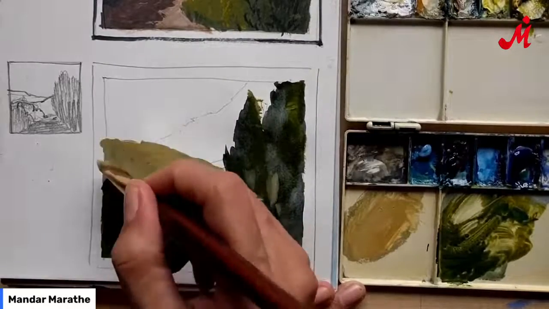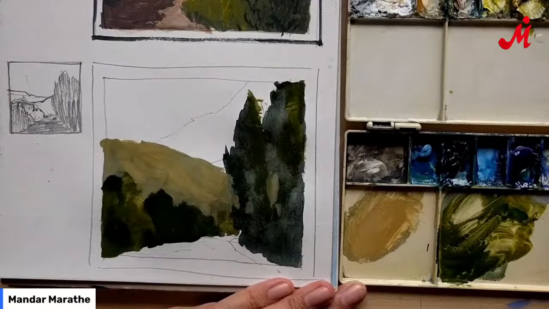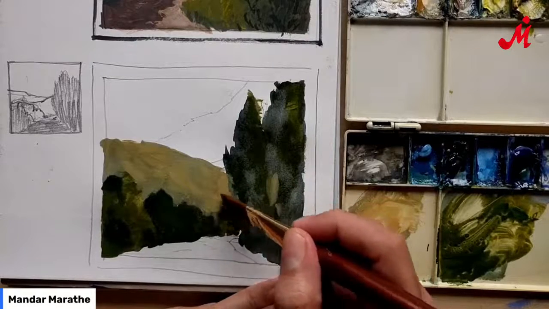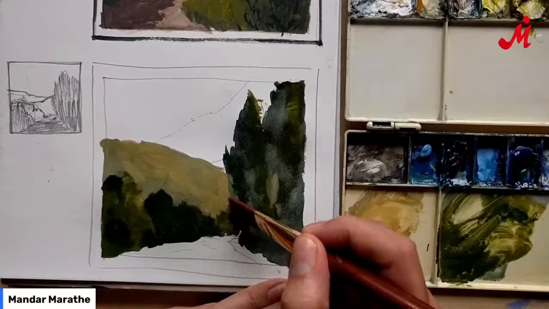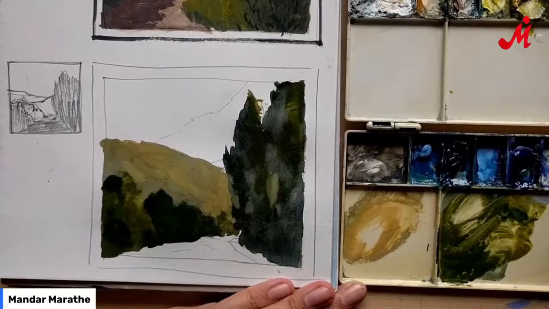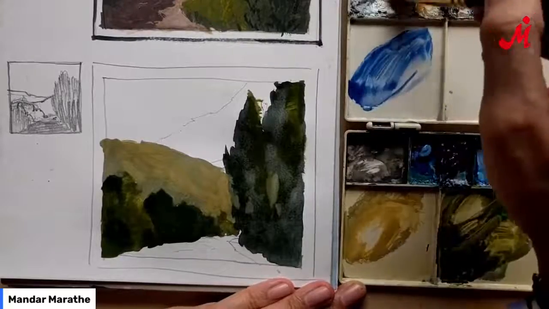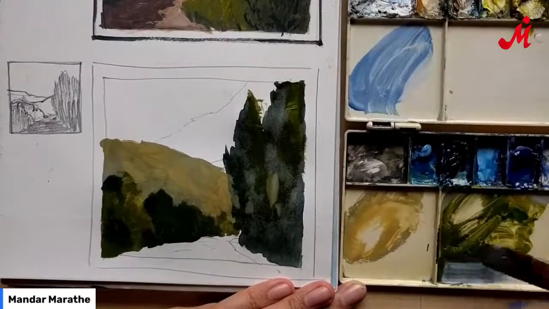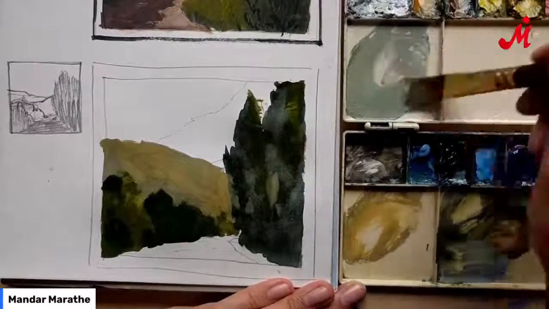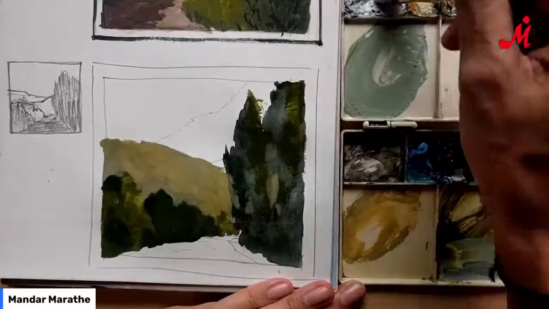And so that's that. And now I need a more bluish color for the distant mountain, pick up some green from here, and let's see how this looks.